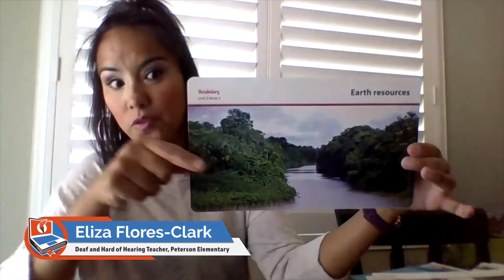This is beautiful. So this says the earth resources. Resources. The earth resources. And I'll read the back. It says, earth resources are things found in nature that people can use. So maybe like water, trees.